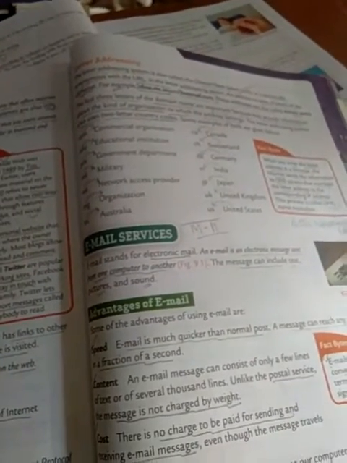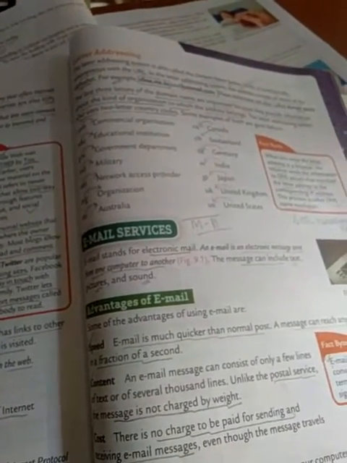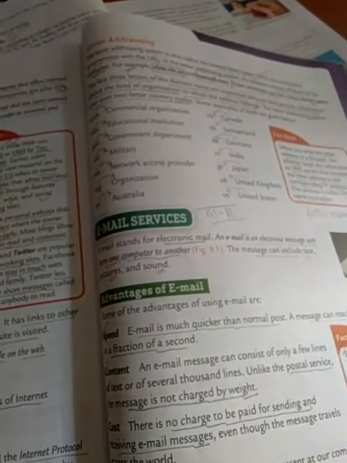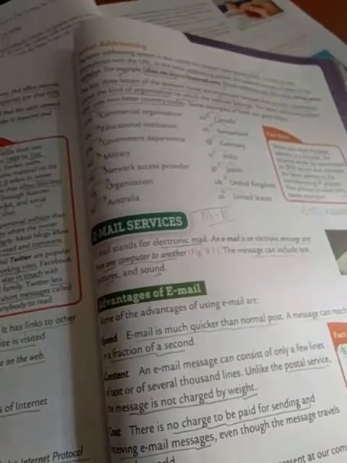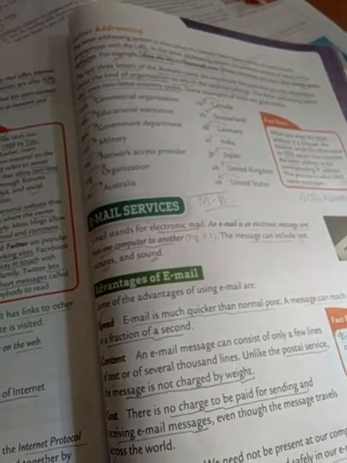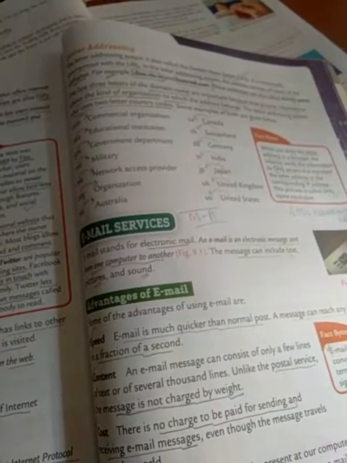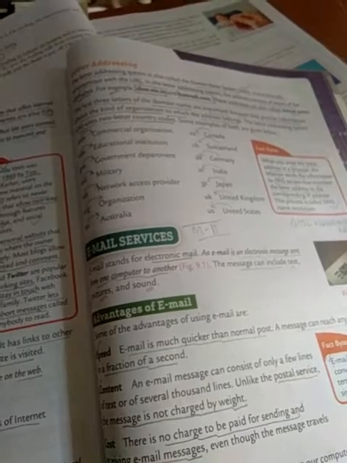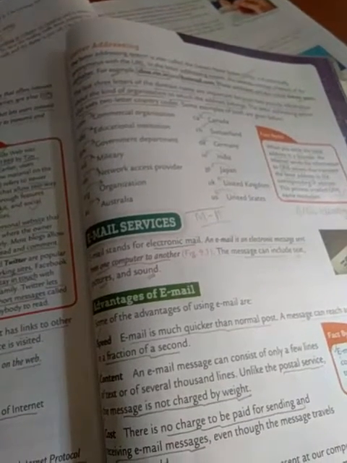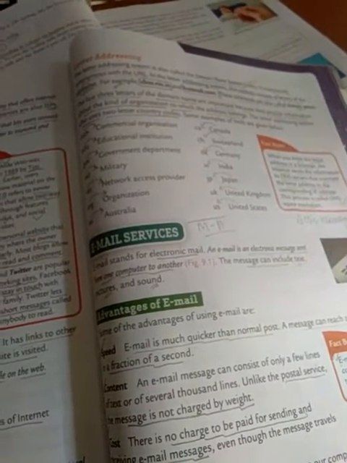Third one is the cost. There is no charge for sending email or receiving email messages. But for sending and receiving the normal ordinary posts, they are chargeable.